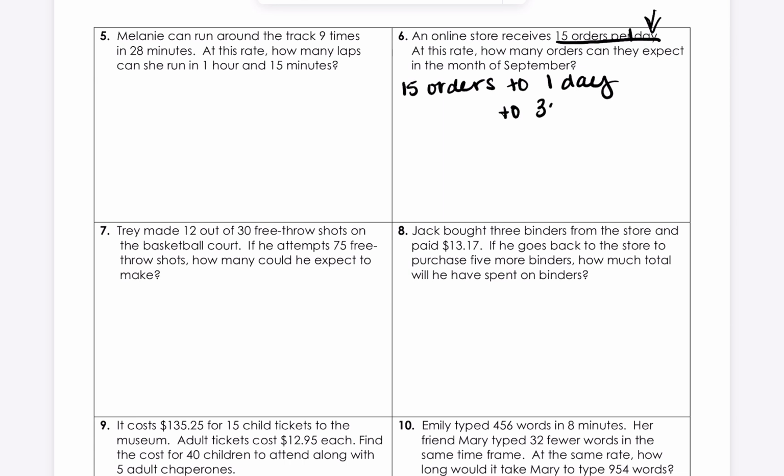So I'm going to go ahead and put that as our second number because we want to stay consistent. Now the orders, that's exactly what we're trying to figure out, and that is our first part of the ratio. So we can't put anything there, so we can put x orders because we do not know what the number is, and that's what we're going to solve. So setting up our proportions now, I have 15 orders to one day, and putting that into a fraction, I have 15 orders at the top and one day at the bottom.